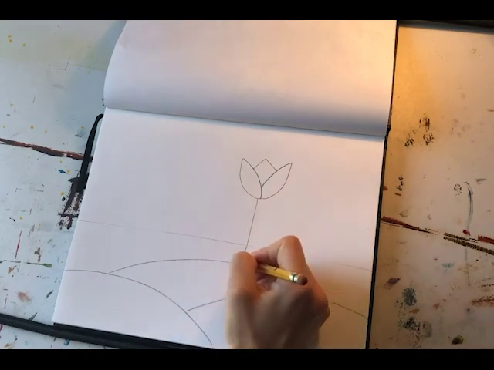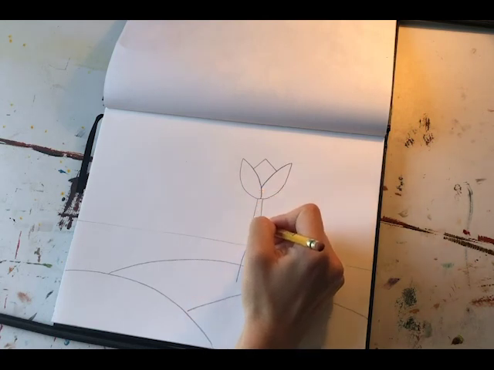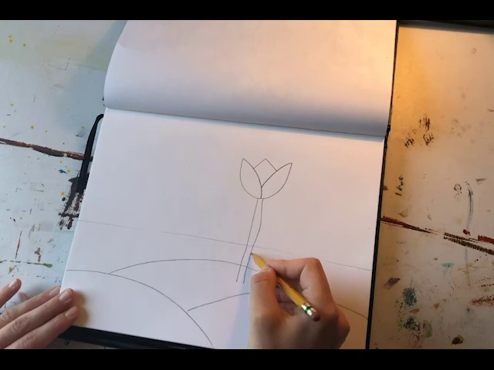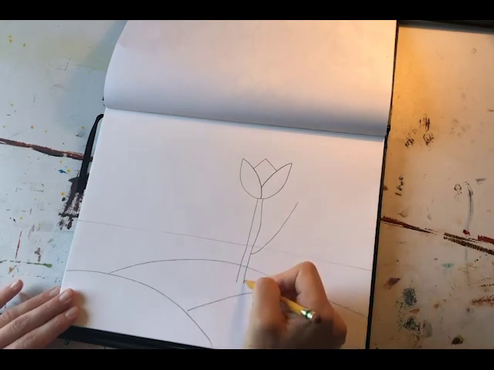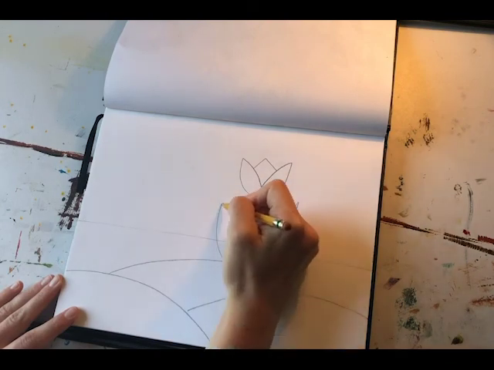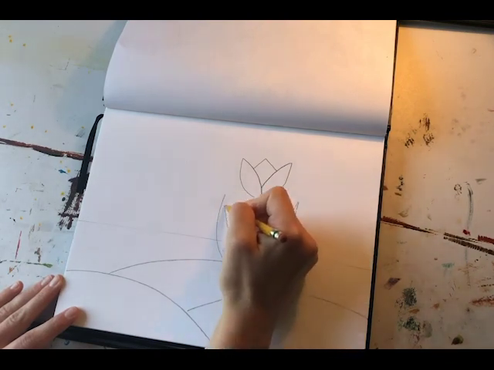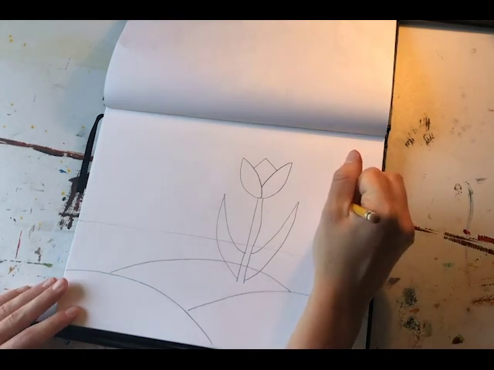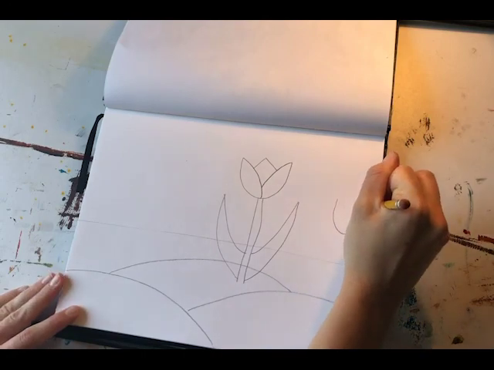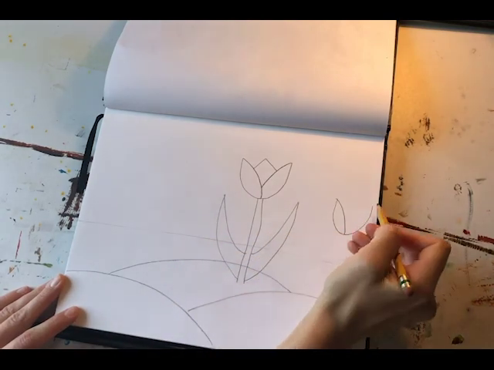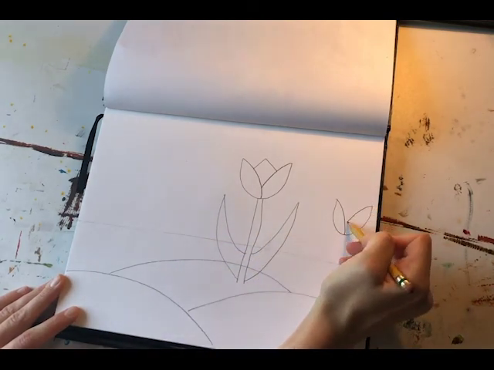Okay, and then I'm gonna make the stem. Ooh, that was kind of a wavy stem. And of course, tulips need to have some leaves. Something kind of like that. All right, let's make another one. I'm gonna put another U, start here, go down, come back up.